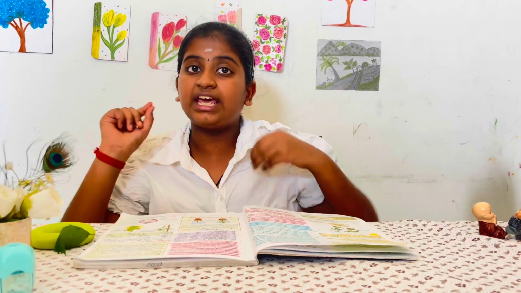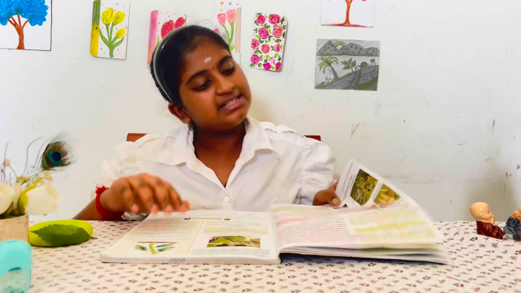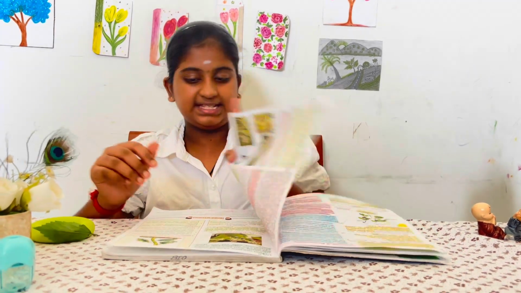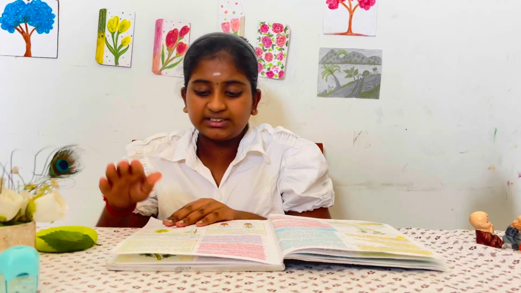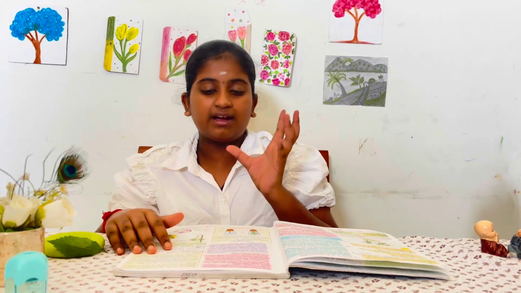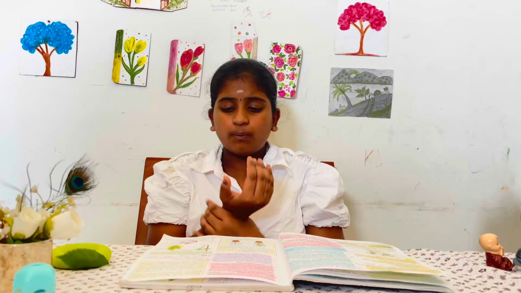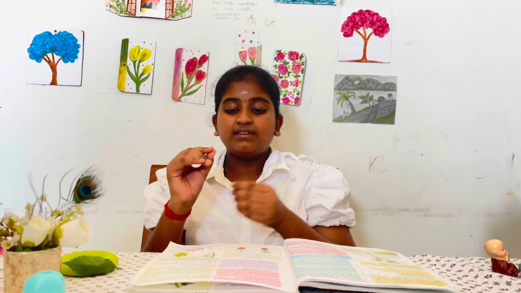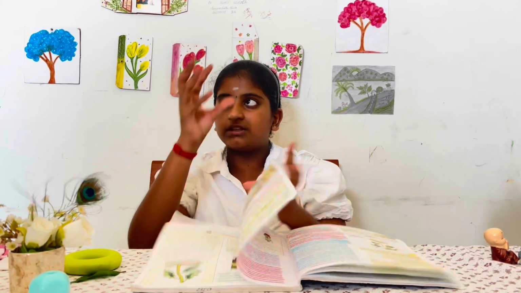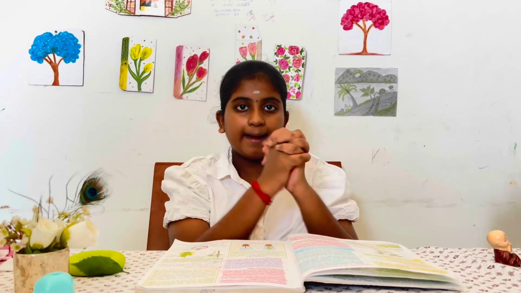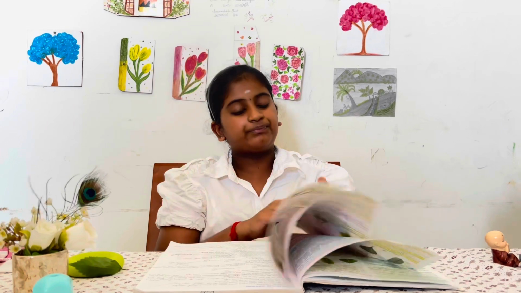Now let's see the modifications of the leaf. There are leaf tendrils, leaf scales, and spines. Leaf tendrils are found in small weak plants like the sweet pea. The sweet pea plant is very weak and needs a stick for support. Likewise, when the stem is really weak, small tendrils, spring-like structures, come around, and whatever is nearby, even a small stick or a railing or the wall, they start grabbing onto it and the plant starts to grow more.